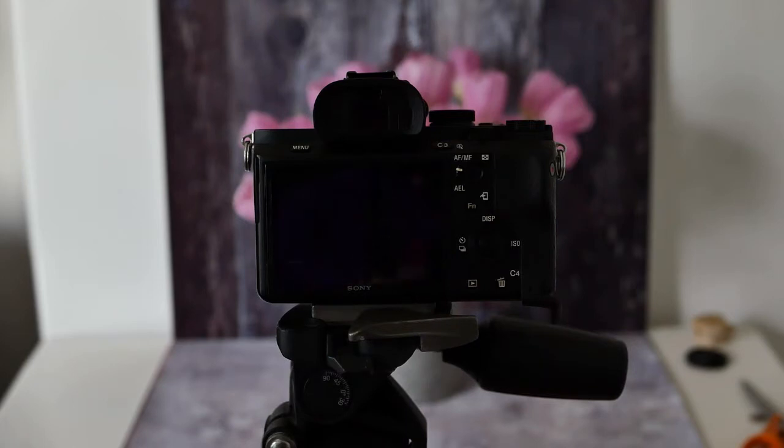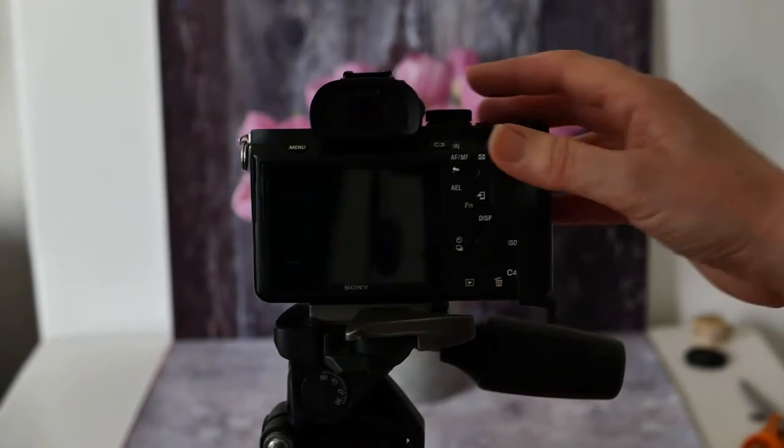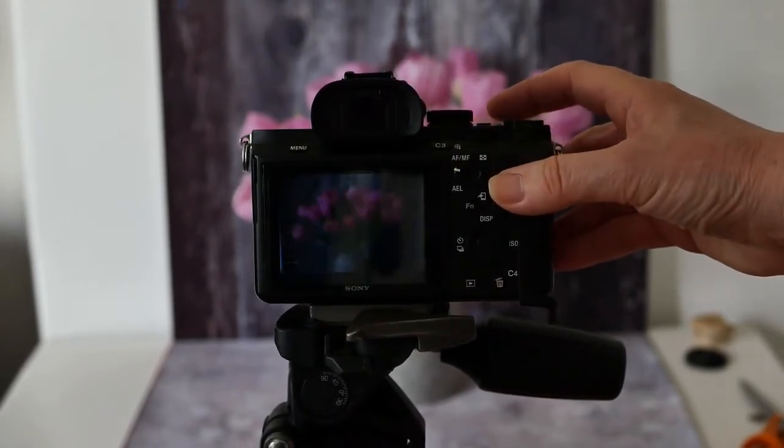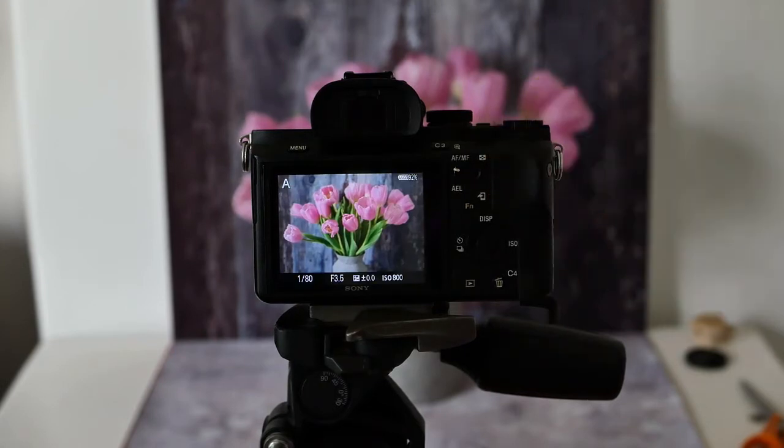So the first thing we need to do is put our cameras into the A mode, Aperture Priority Mode. On most cameras it is just an A on the main dial on top of your camera, but with Canon it's a V. So if I just check that's where we are on this camera, that's right, and now I'm just going to wake my camera up slightly.